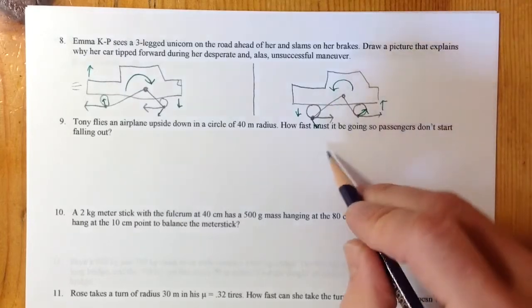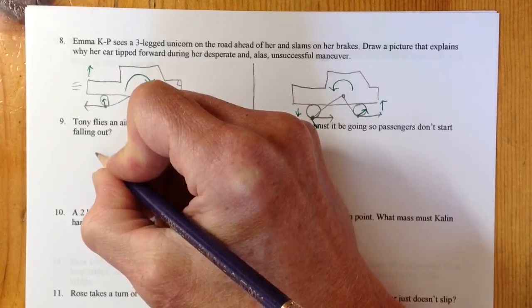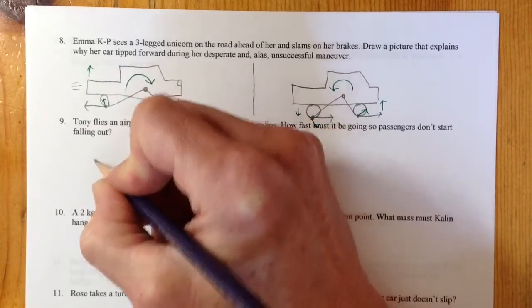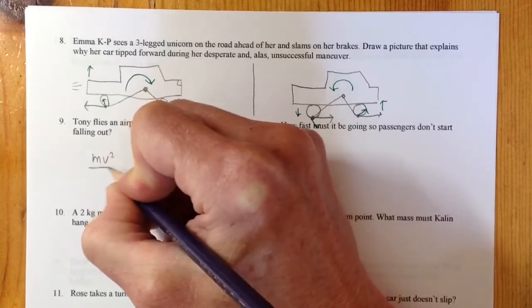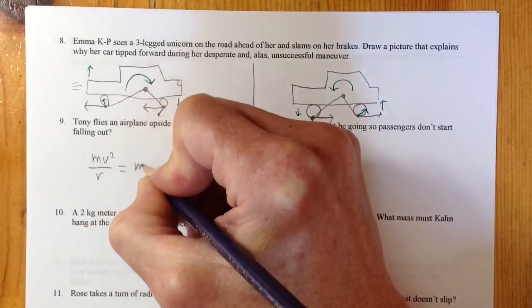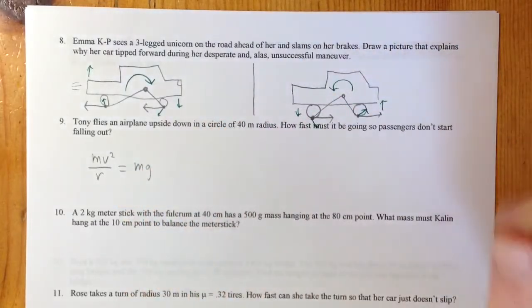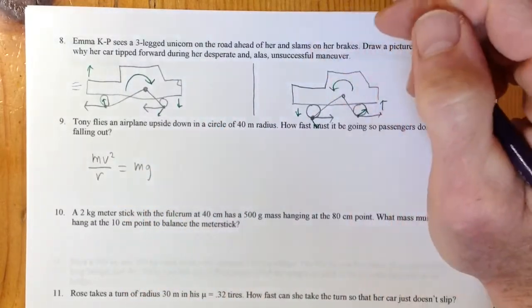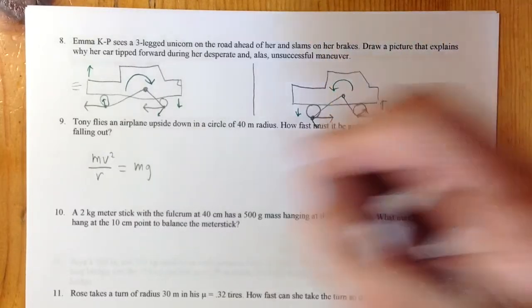Okay, next. Flying upside down. Why don't they fall out? Whenever you fly upside down, the centripetal force, the force keeping you going in a circle, has to be equal to gravity, because gravity wants you to fall out. This is the same thing we could have said in a roller coaster, or any kind of track where a ball goes upside down.